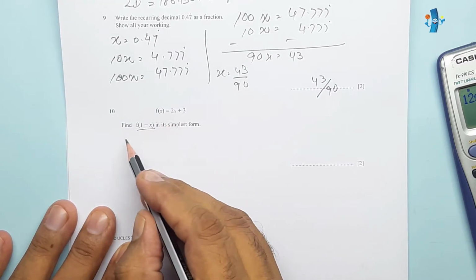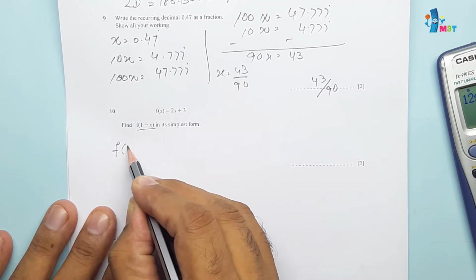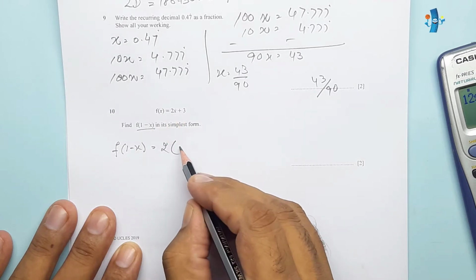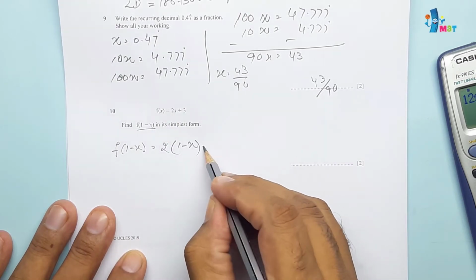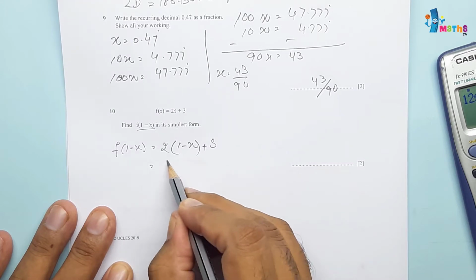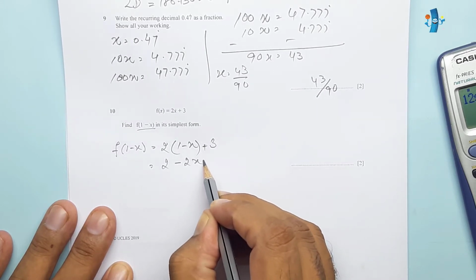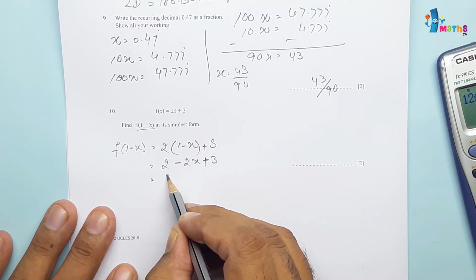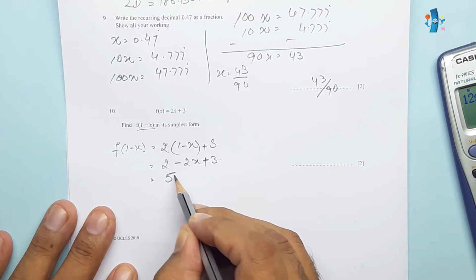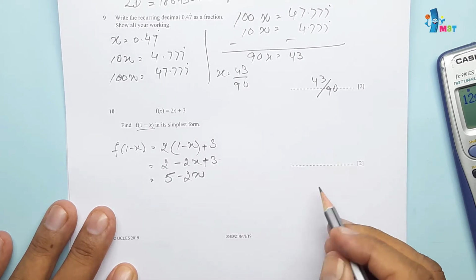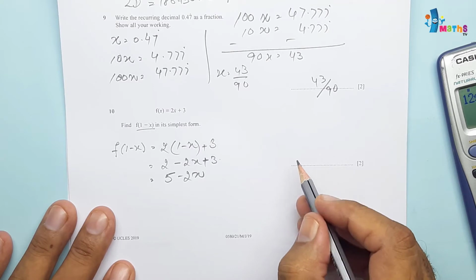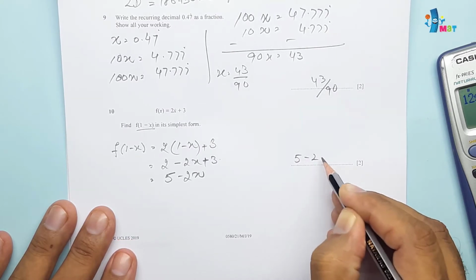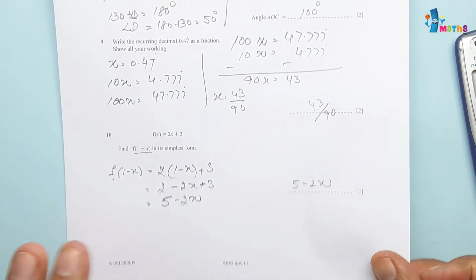So x will be replaced by 1 minus x. So f of 1 minus x is equal to 2 into, x will be replaced by 1 minus x, here will be 1 minus x plus 3. We can open this one. This will be 2 minus 2x plus 3. This will be equal to, we can write here 2 plus 3 will be 5. So 5 minus 2x. So question number 10 is done.